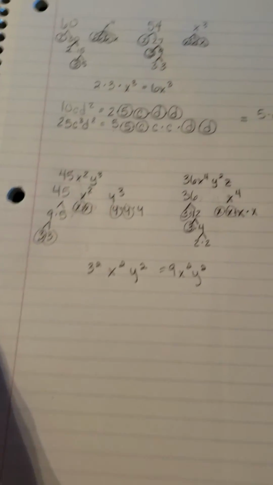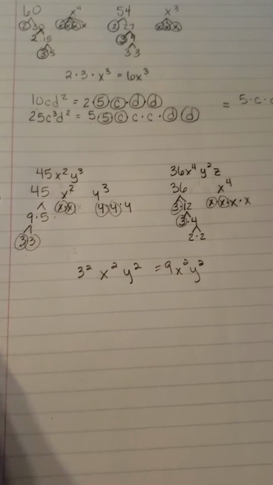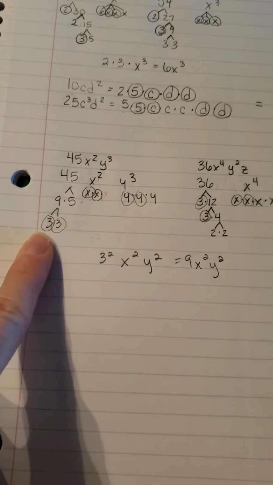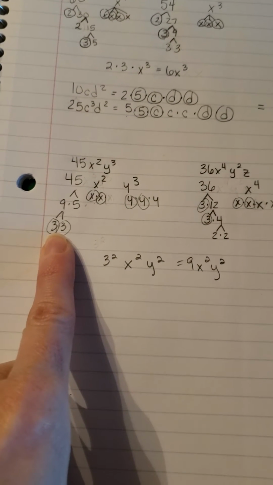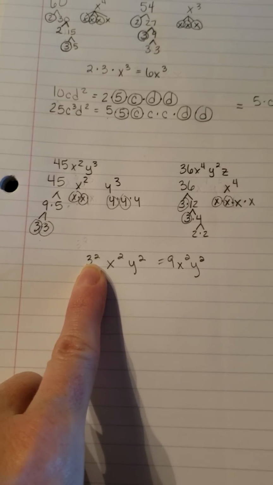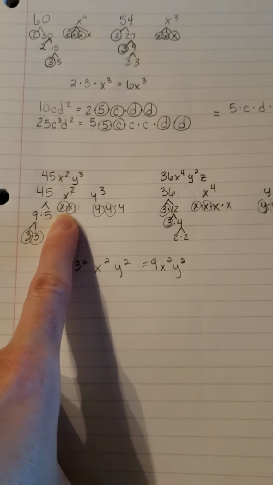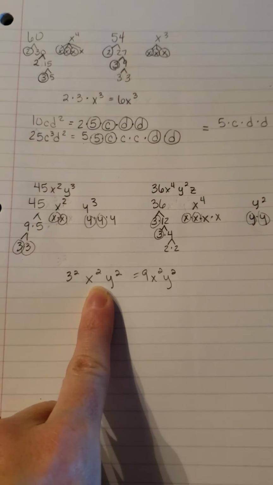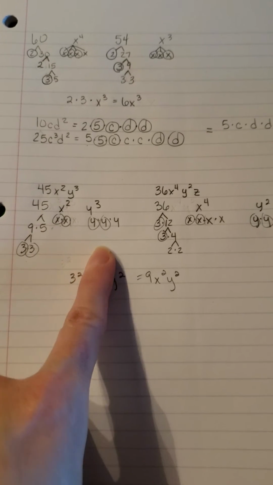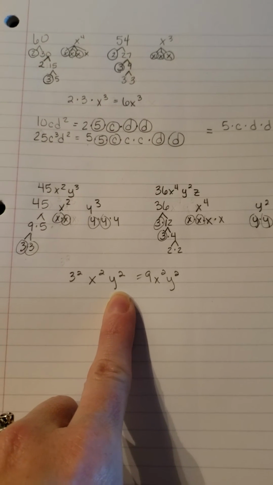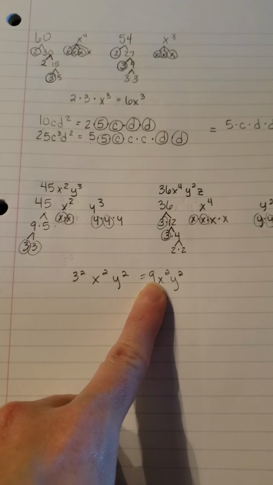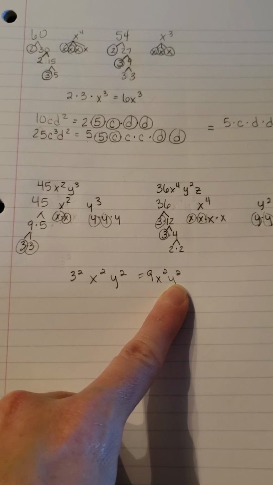So now we write down once everything that we have in common. We have the 2 3's. Now remember, this is 3 times 3, so we have to be careful and do it as 3 squared. Just like the 2 x's that we have in common are going to be x squared, and the 2 y's that we have in common are going to be y squared. And we work that out and we wind up with 9x squared y squared.